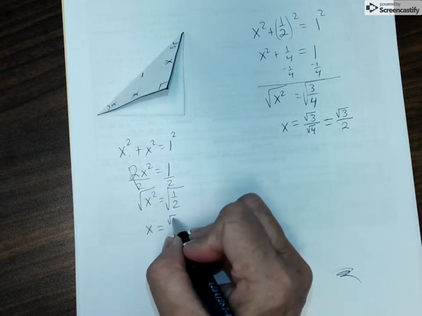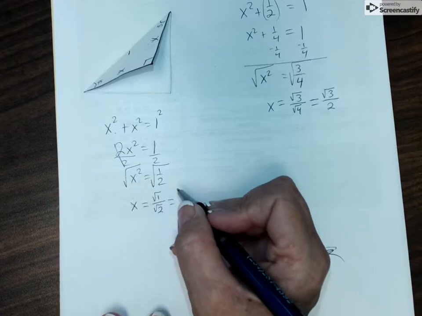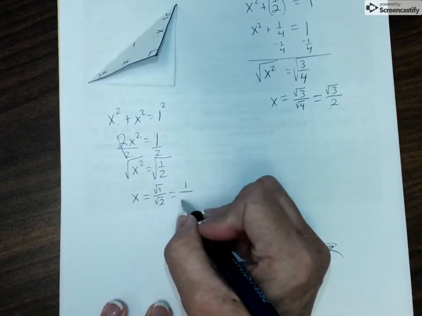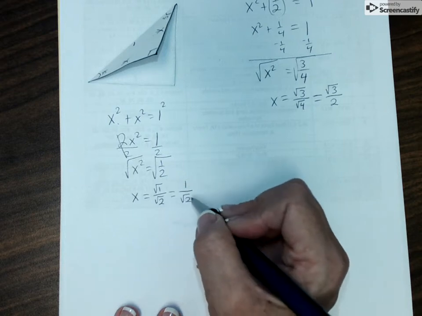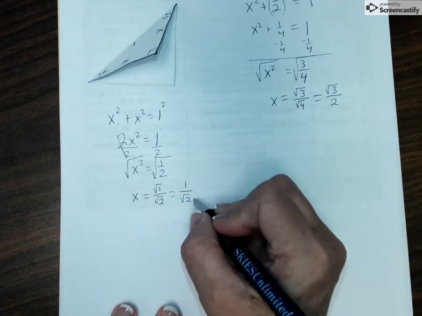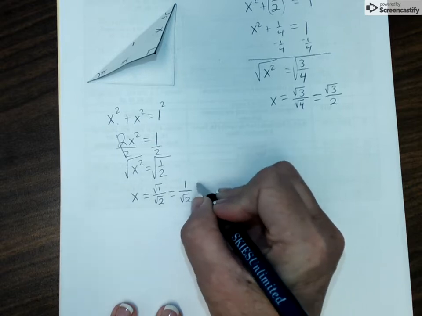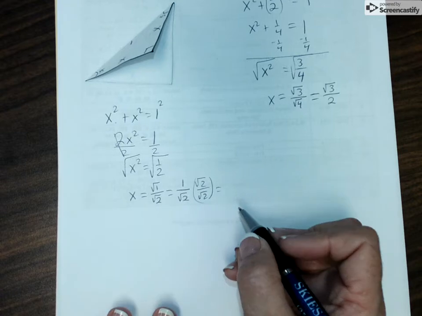So I get the square root of 1 divided by the square root of 2. Square root of 1 is simply 1. Square root of 2 we cannot simplify. However, we're not going to leave our answer like this because we don't leave a square root in the denominator. So to get rid of that, or rationalize it, I've got to multiply by the square root of 2 over the square root of 2.